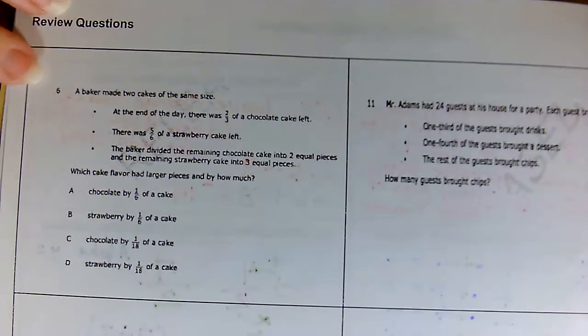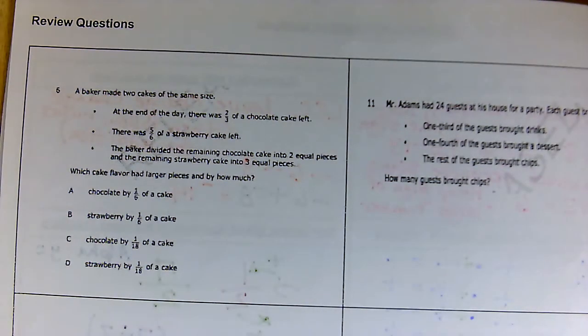All right, this question says a baker made 2 cakes of the same size. I'll put it up here. At the end of the day, there were 2/3 of chocolate cake left. There was 5/6 of a strawberry cake left. The baker divided the remaining chocolate cake into 2 equal pieces and the remaining strawberry cake into 3 equal pieces. What cake flavor had the larger piece and by how much?